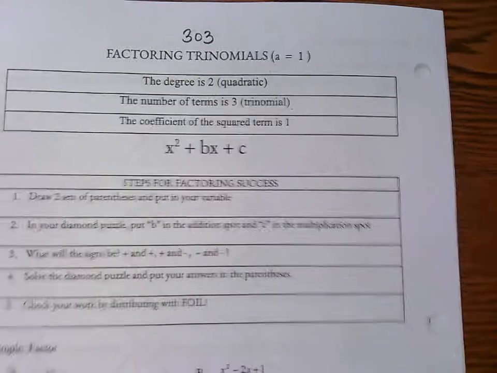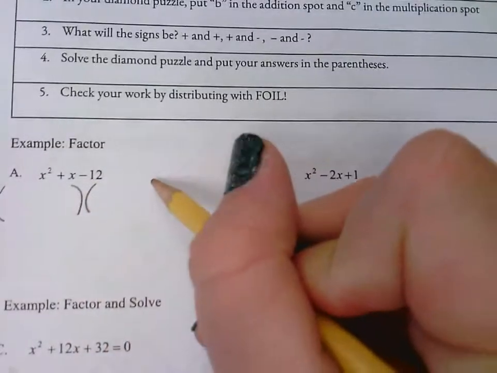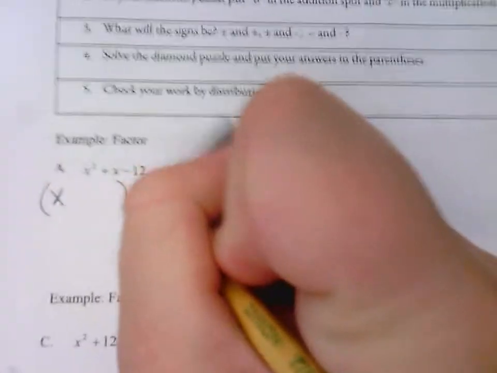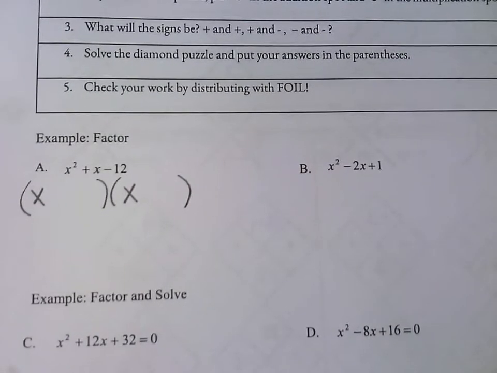Basically, you're looking for two sets of binomials, and you know it has to be x times x to get x squared, so you can immediately write your two parentheses and put an x in each.